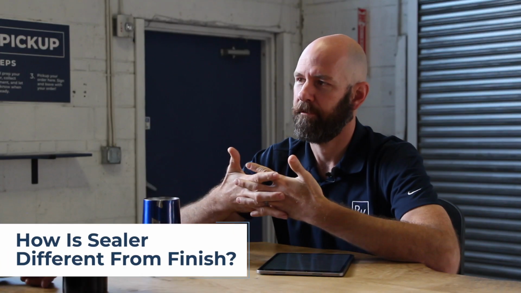Then on top of that, you have to have a foundation that your finish goes on top of. Between the stain and the finish? Correct. Or the raw wood and the finish. Okay, so a sealer fits between either the raw wood or the stained wood and the finish. Exactly.